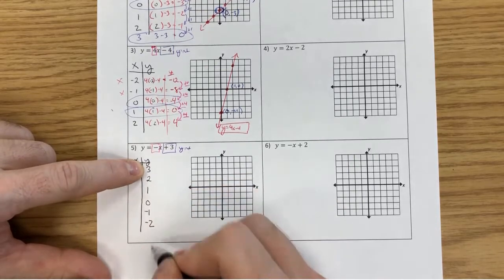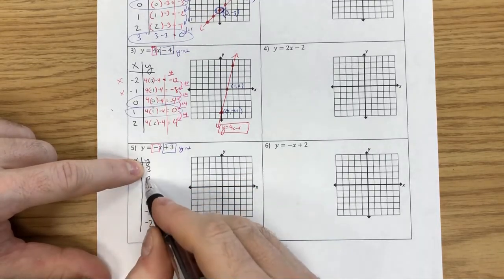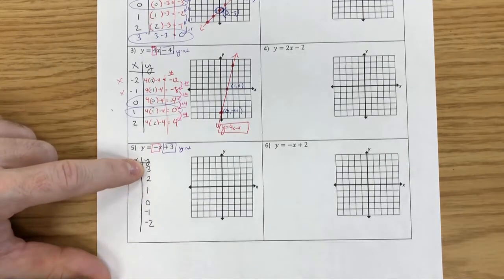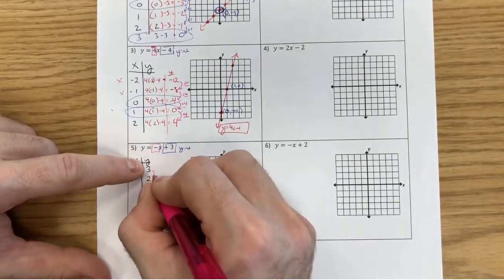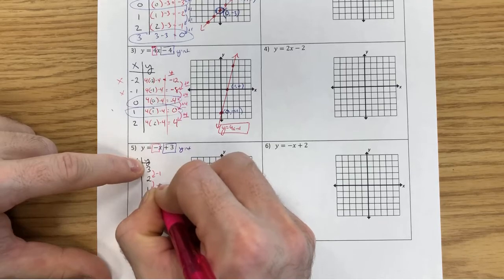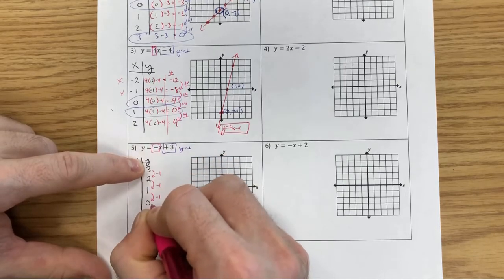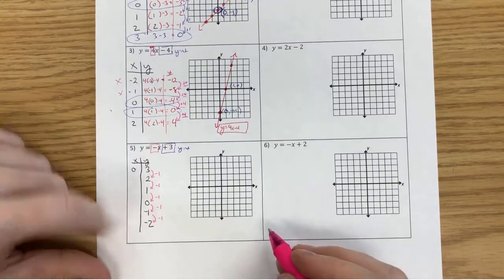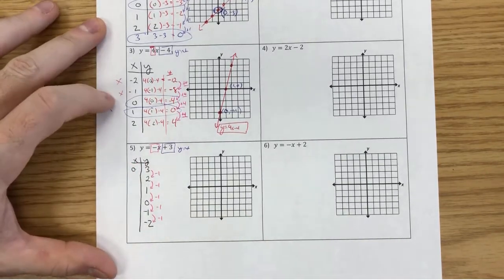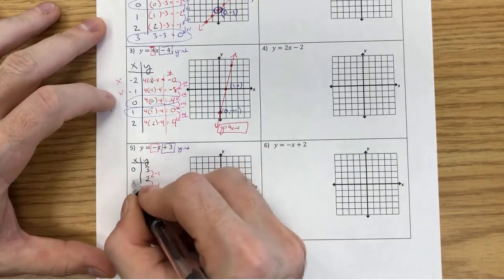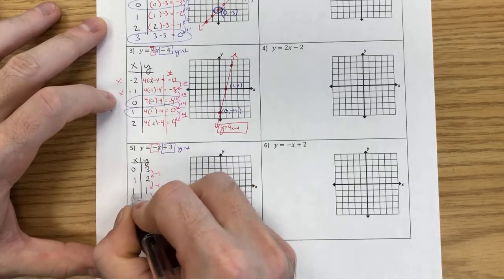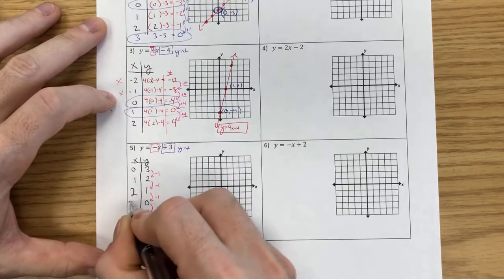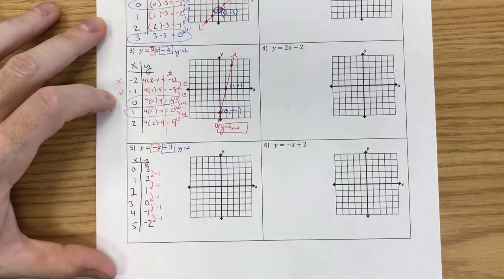It goes down each time, down by 1, down by 1, down by 1, down by 1. So that number decreases each time. And remember, this is every time I go over. So as I go over 1, over 2, 3, 4, and 5.